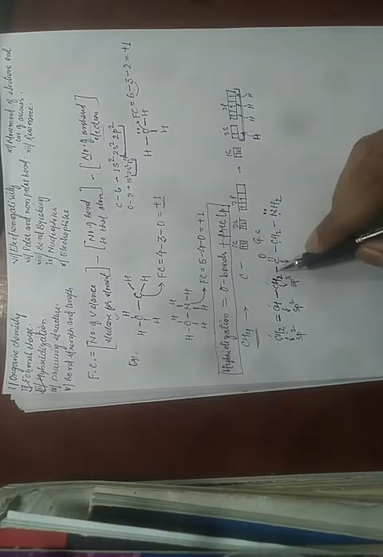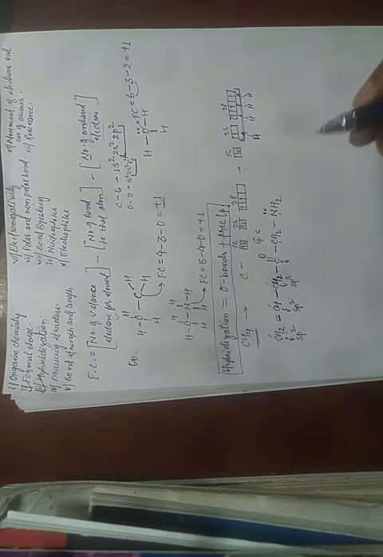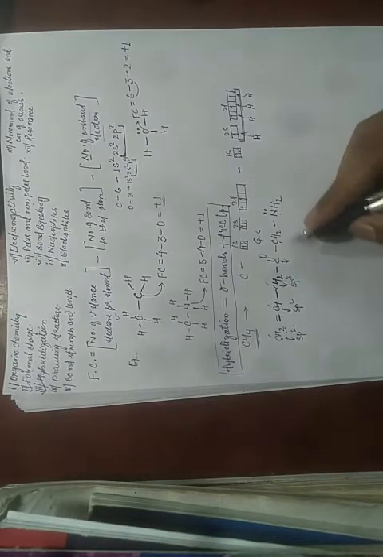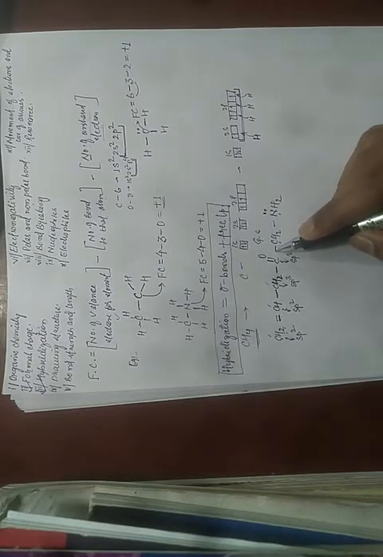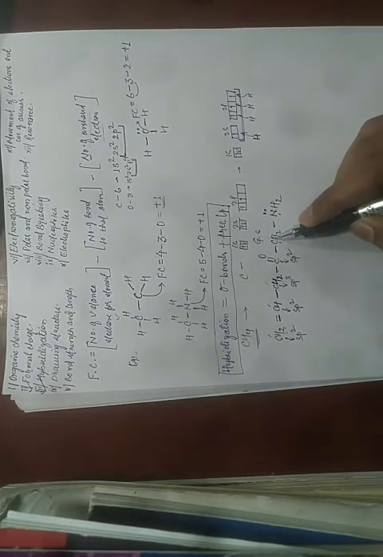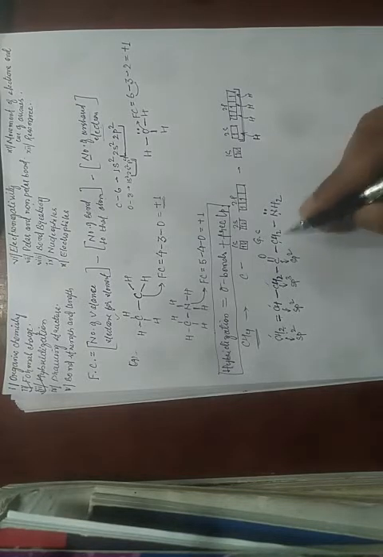Now again when we are talking about this carbon, one sigma bond with this, one sigma bond with this, and one sigma bond with this. How many total? 3 means what? sp2. After that again you can see here this one, 1 bond with this, 1 bond with this, and 2 bonds with this. How many sigma bonds? 4 sigma bonds means it will be sp3.